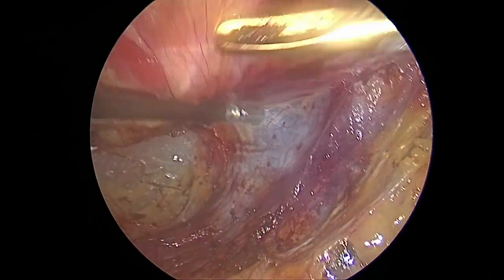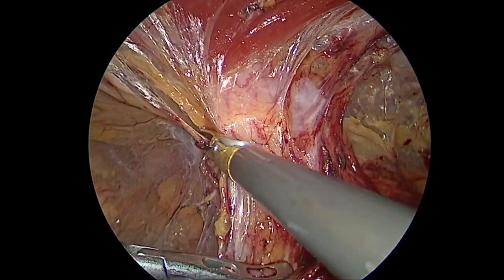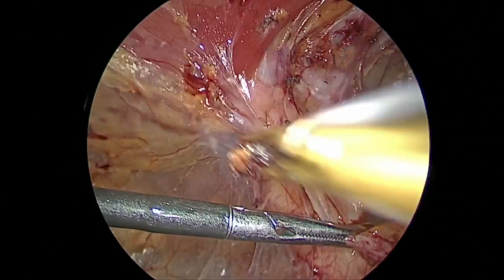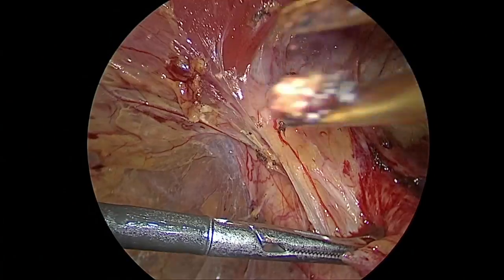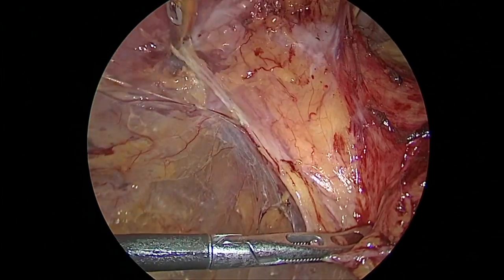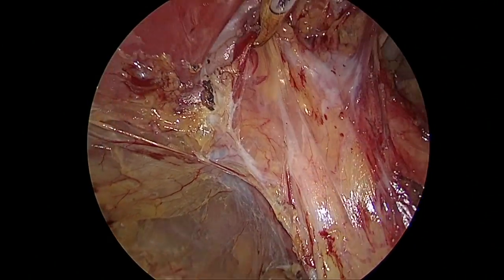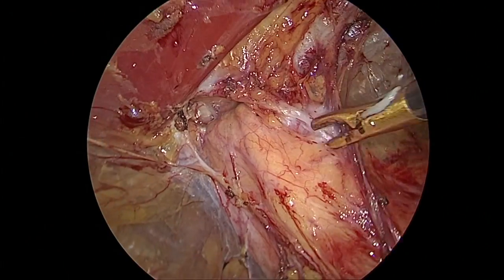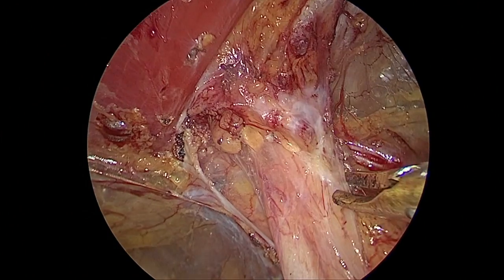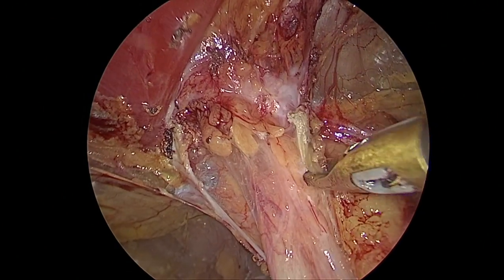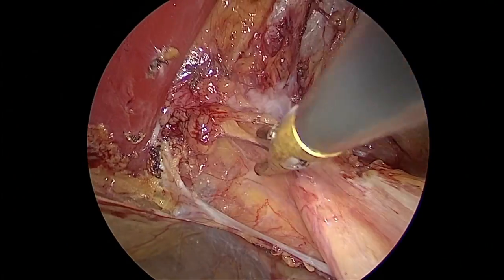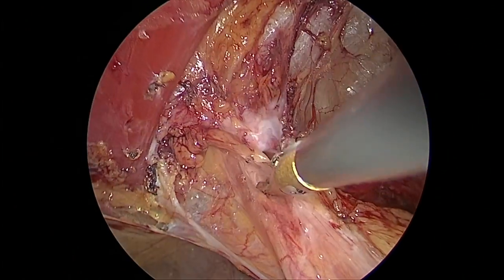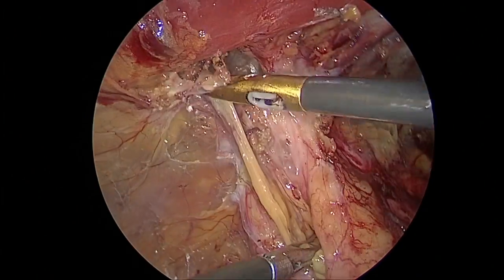So now what we have done is we have dissected the space on the left side of the screen which goes to the Cooper's ligament, on the right side which goes towards the Bogros space, and we have the hernia lying in between. If you are in the right plane, you can dissect the sac very easily, push it superiorly, and then lead to reduction of the sac.